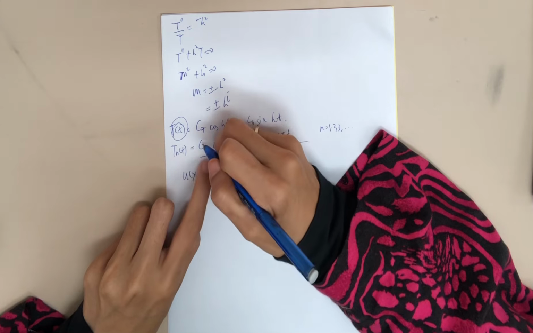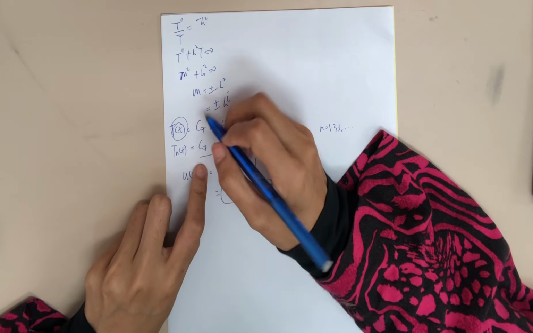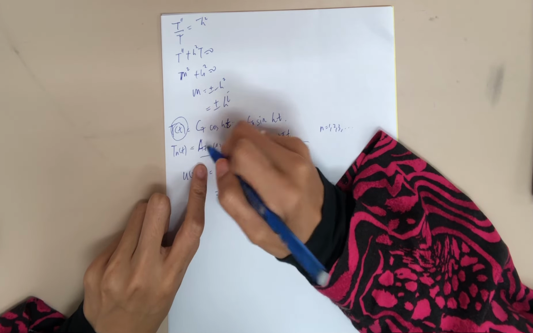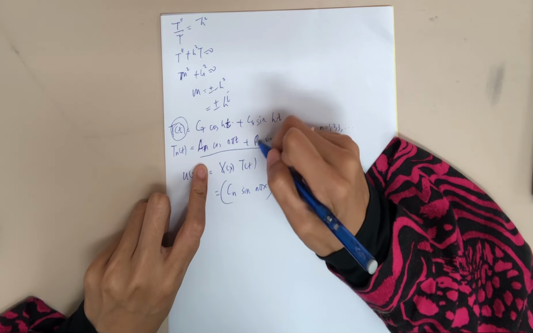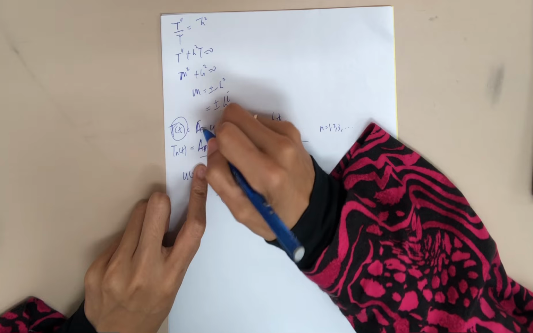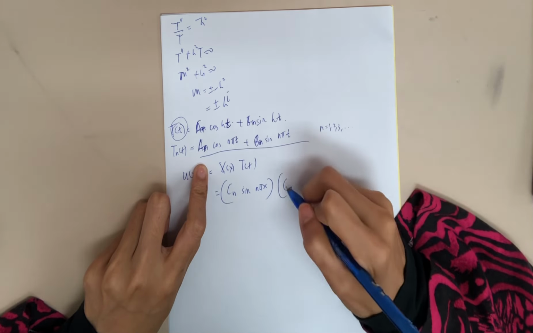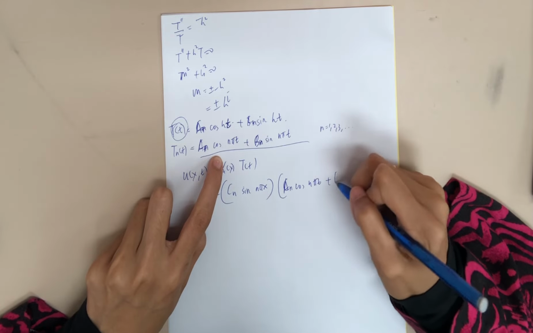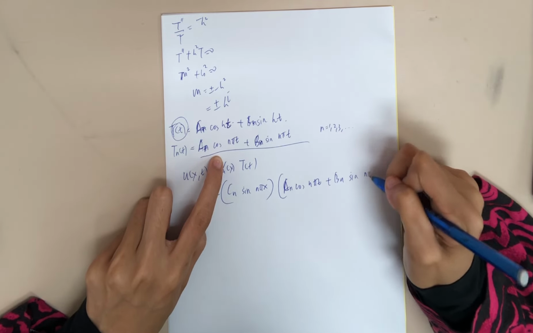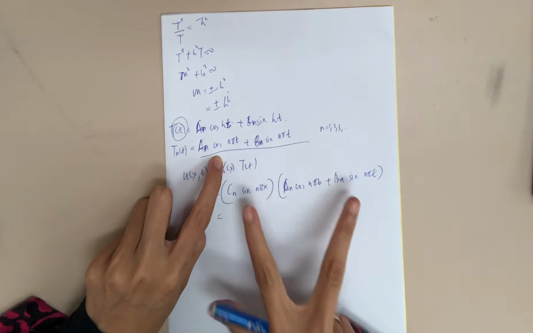So maybe I can use, if I refer to the textbook here, a. Okay, use a. So maybe you can use a as well. So an, bn. So an cos n pi t plus bn sin n pi t. So you will multiply this.